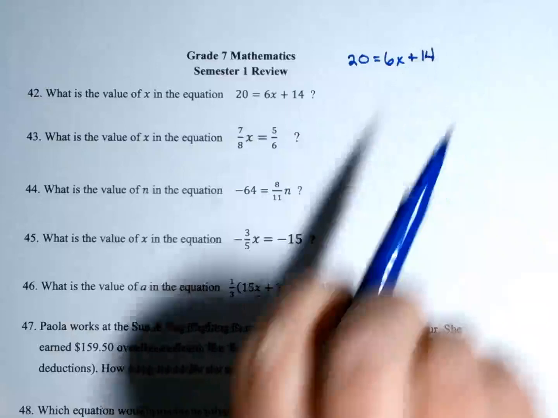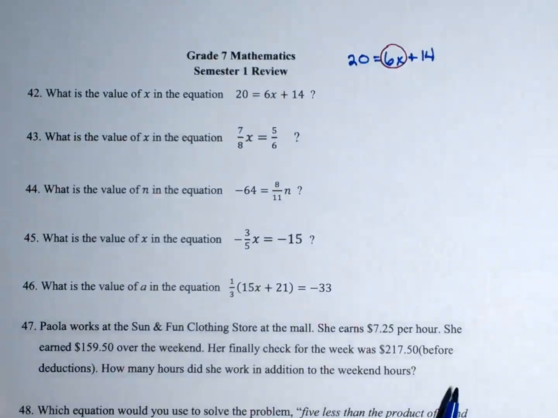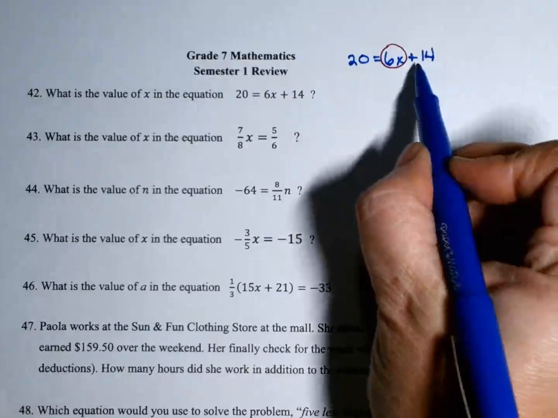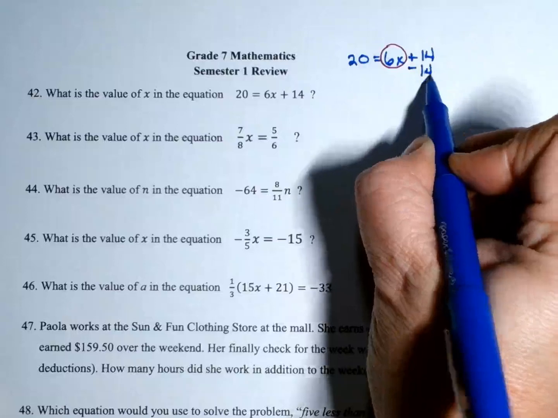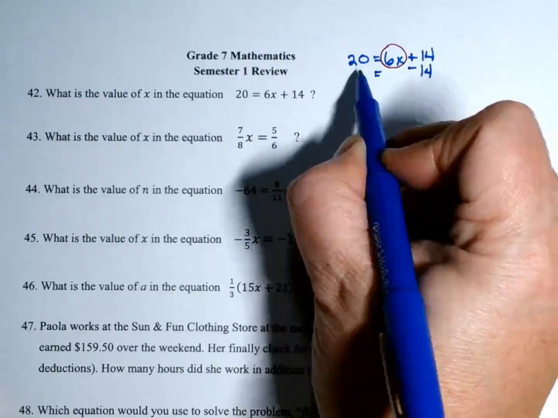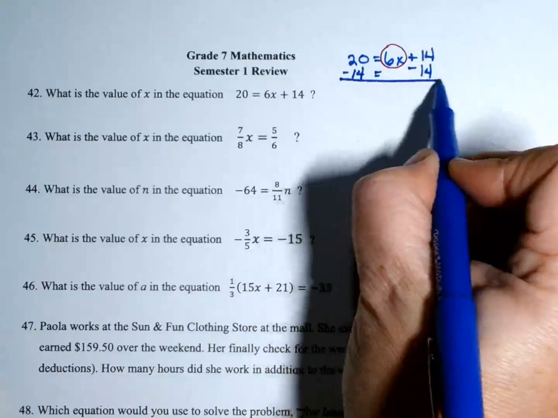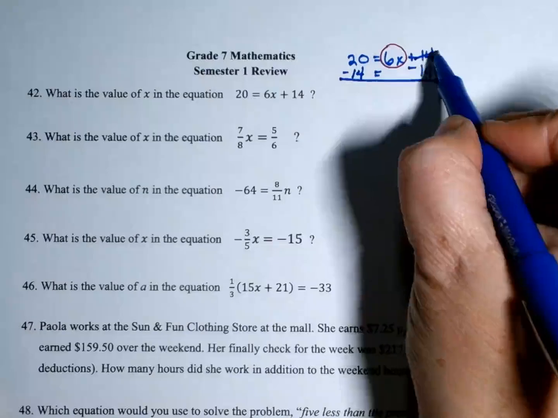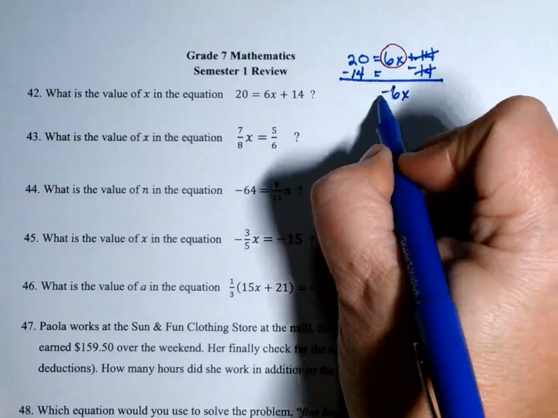I have to get this term by itself. The opposite of plus 14 is minus 14. If I take 14 away from this side of the equation, I have to take away 14 from this side of the equation. So these cancel, and that leaves me with 6x equals 6.